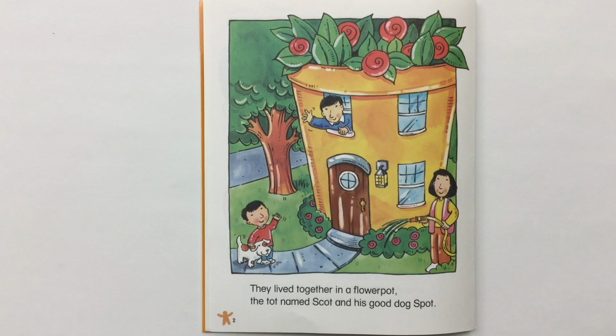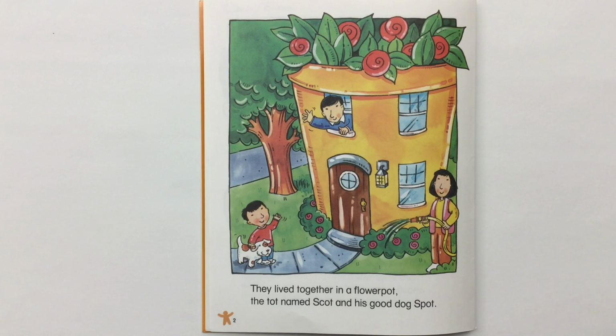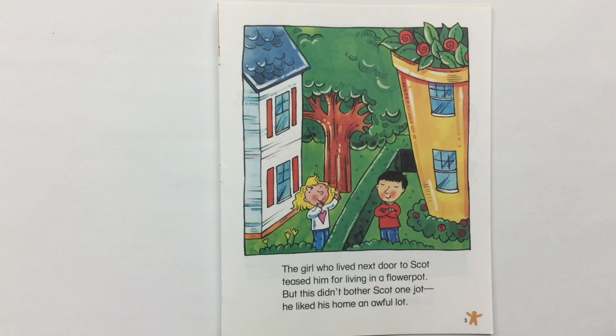They lived together in a flower pot. The tot named Scott and his good dog Spot. The girl who lived next door to Scott teased him for living in a flower pot, but this didn't bother Scott one jot. He liked his home an awful lot.